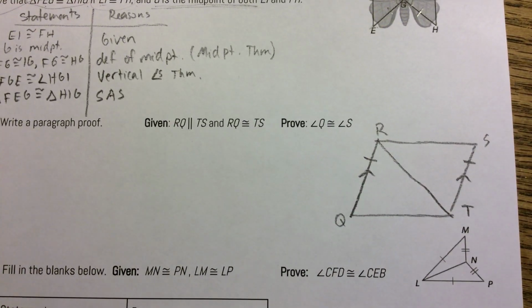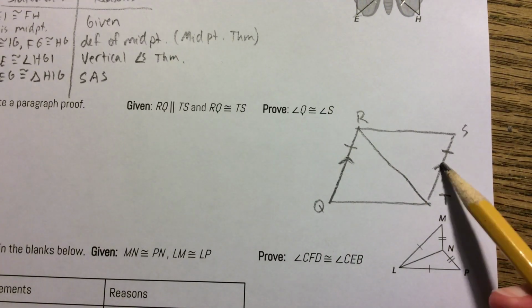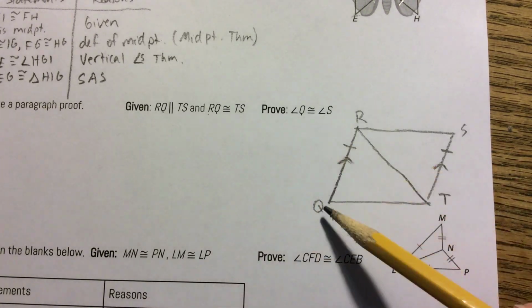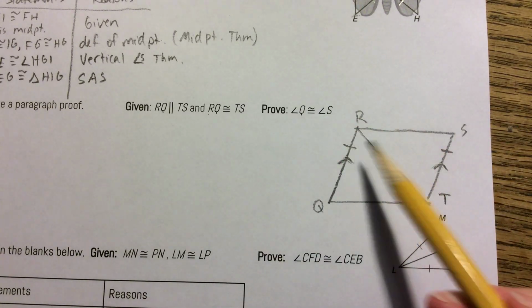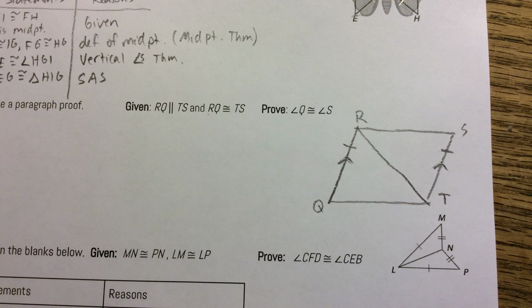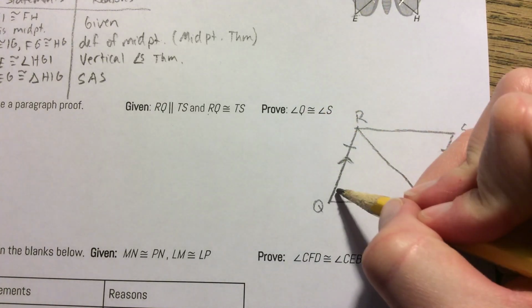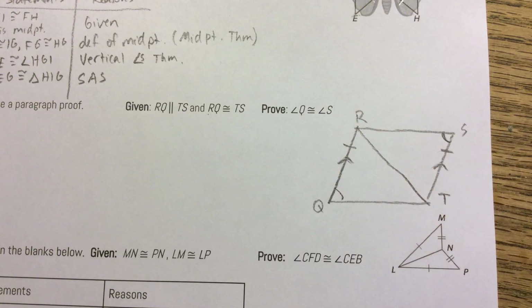All right. So it's given that QR and TS are parallel to each other, so that's why we have these markings, meaning parallel. RQ is congruent to TS, so that's why these markings are on there, saying that they're equal. And then we also have angle Q is congruent to angle S on here.